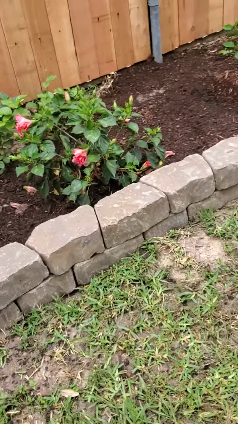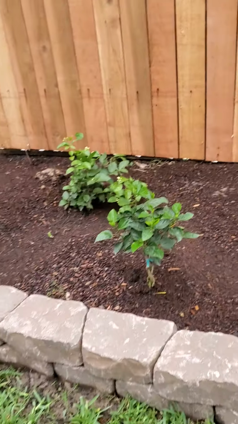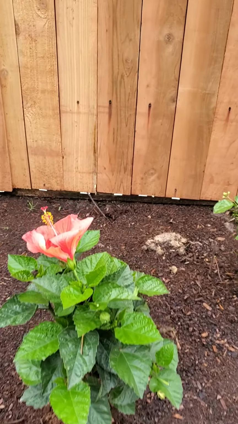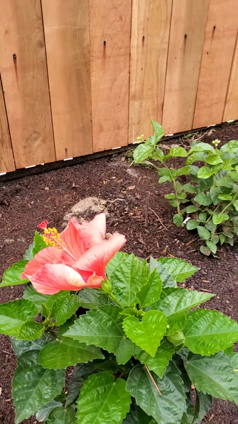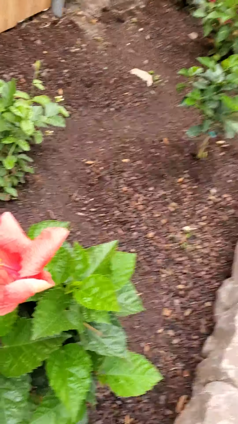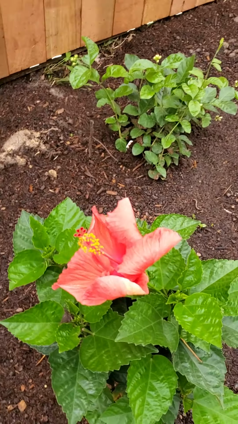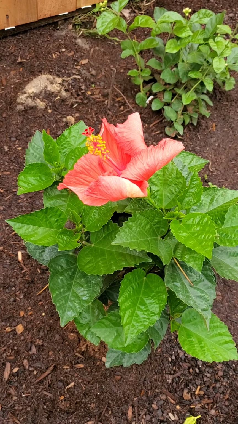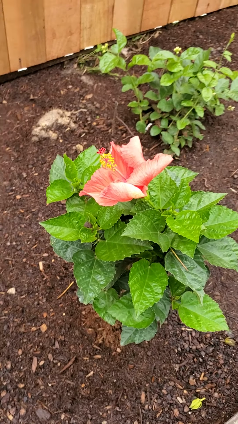Now I have some hibiscus plants over here that we've planted, and these guys have different kind of leaves. They're pretty big, but look at that beautiful flower. Man, the hummingbirds and the bees just love that. You know what they do? They pollinate them. I hope you remember that.